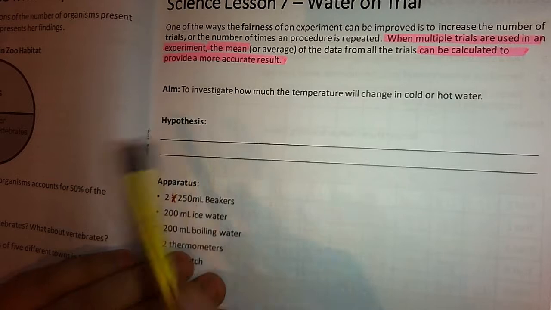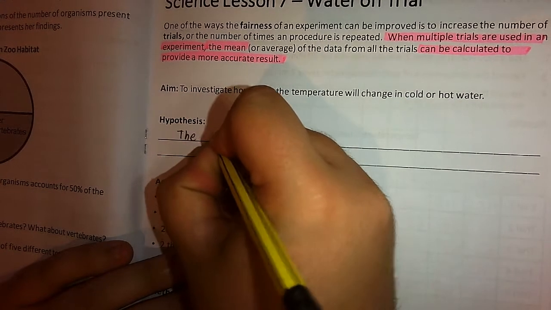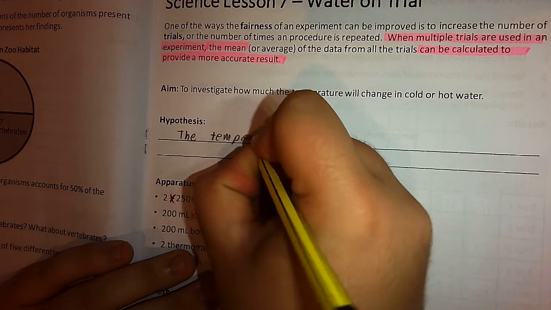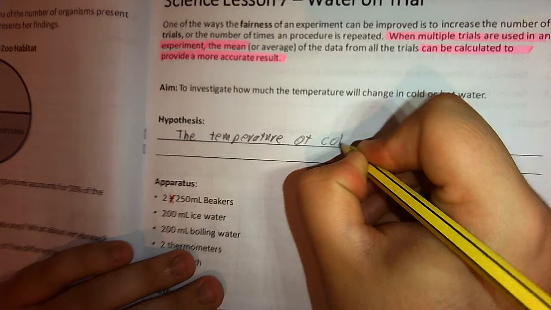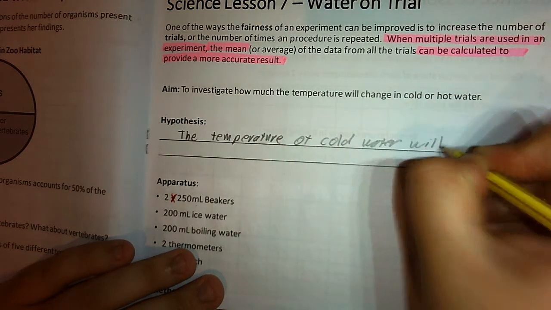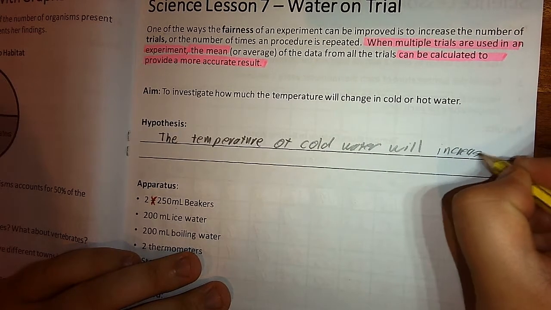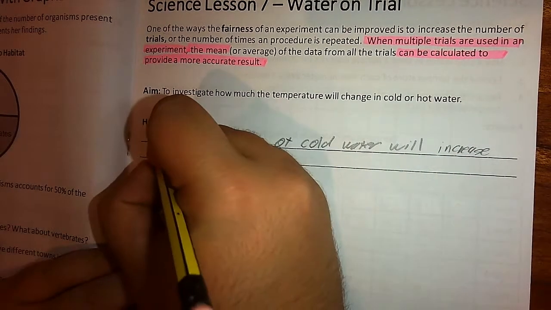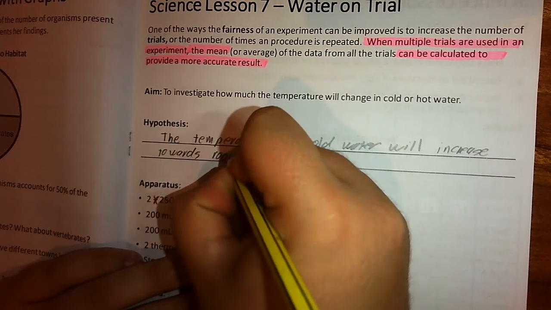So I'm going to write a hypothesis here and say the temperature of cold water will increase towards room temperature.